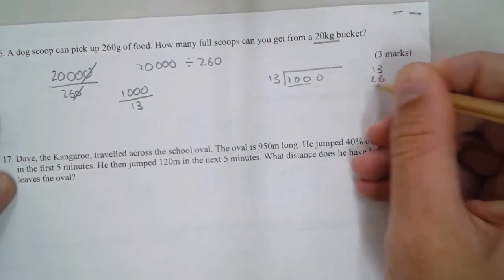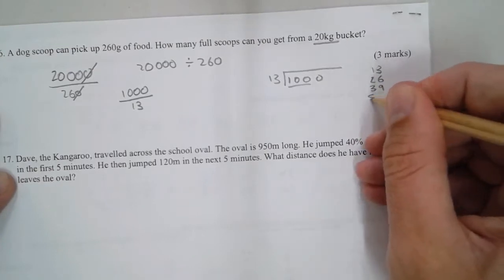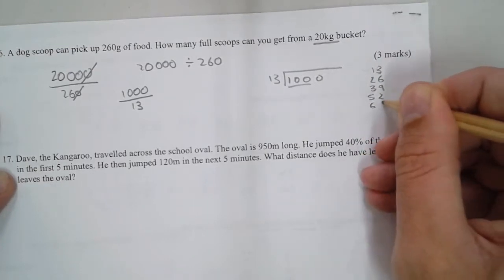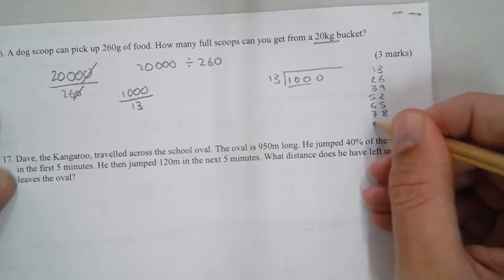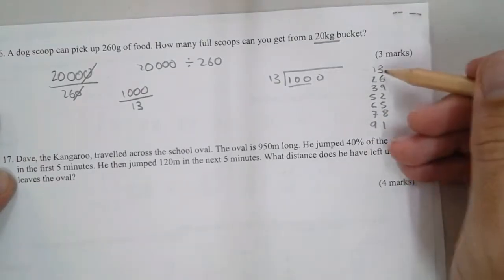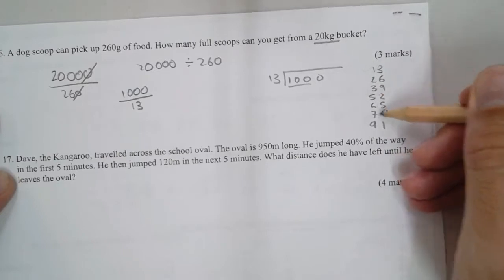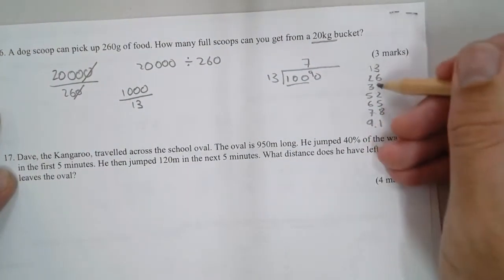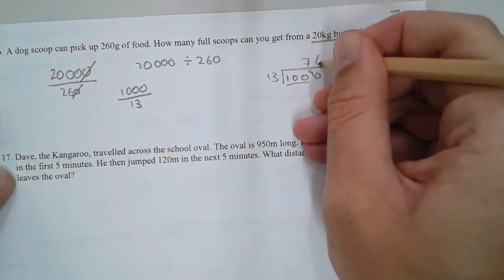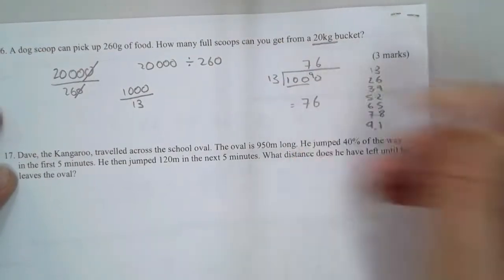I would just take the shortcut here and write my 13 times table. So just by adding on 13 each time: 78, that's 80, so that's going to be 91. So it goes in 1, 2, 3, 4, 5, 6, 7 times with 9 remainder, and it goes in 1, 2, 3, 4, 5, 6 times there. So it would be 76, but that's quite a hard way of doing it.